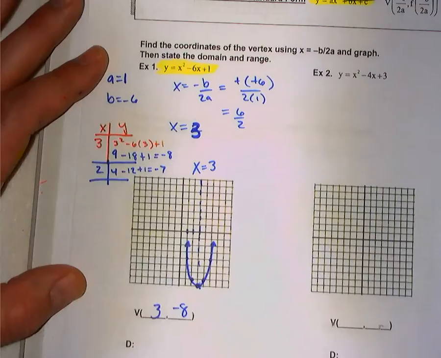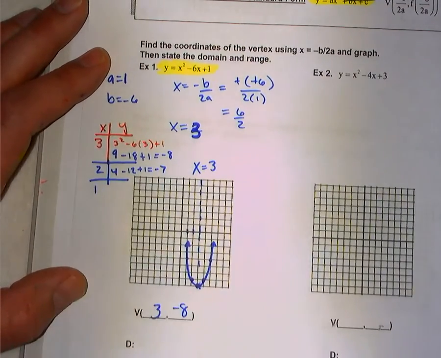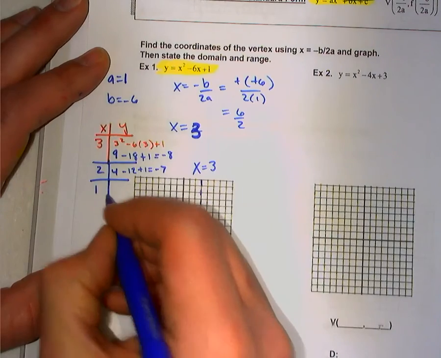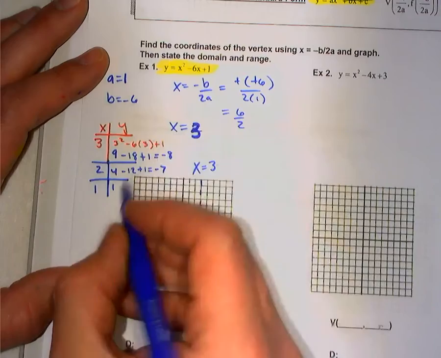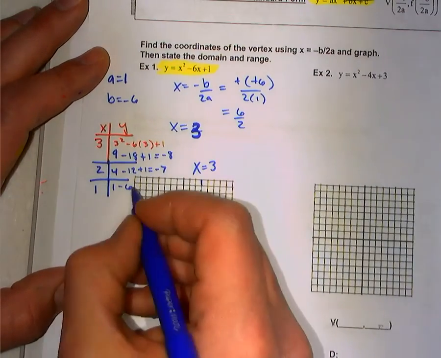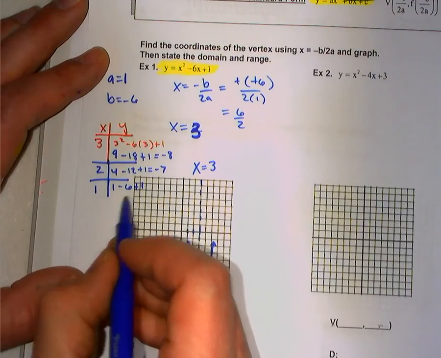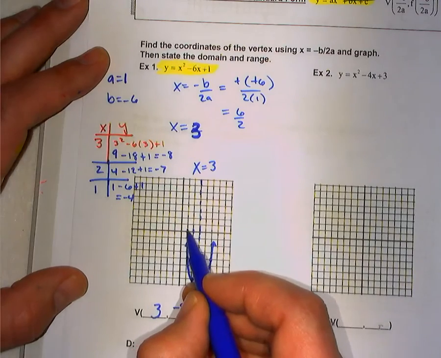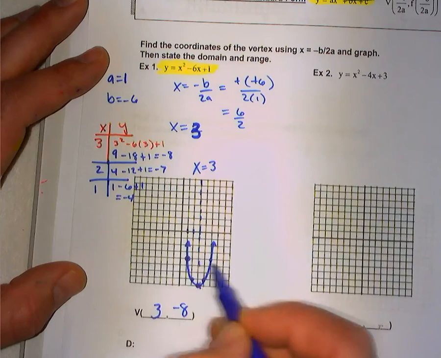Now, if you're using a table, the next integer would have been 1. And you can go through and say, okay, what's 1 squared? 1. Negative 6 times 1 is negative 6, and then plus 1. 1 minus 6 plus 1 is what? Negative 4. And if you look, over 1, down 1, 2, 3, 4 is that point right there.